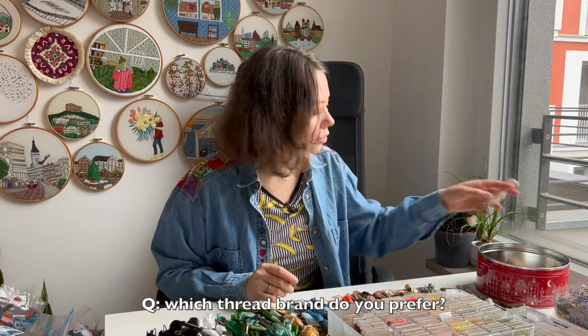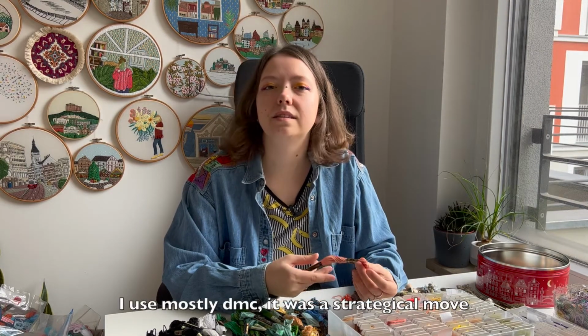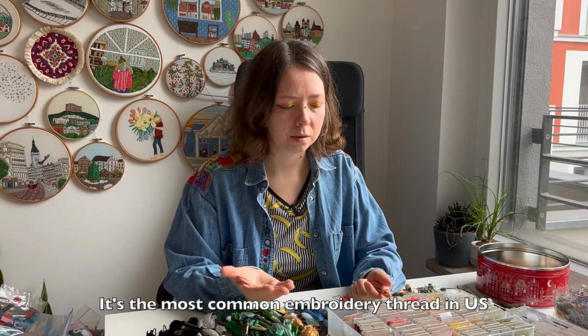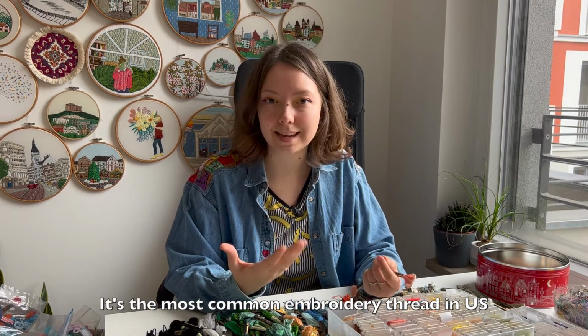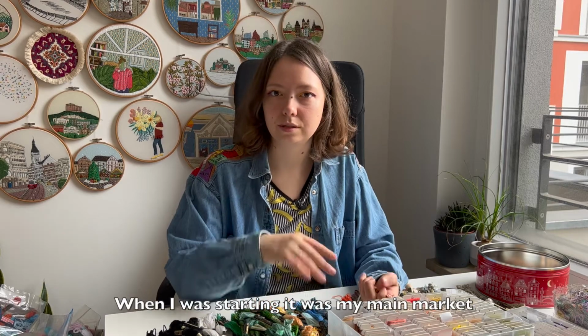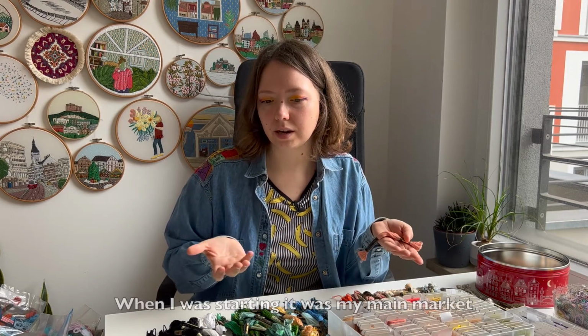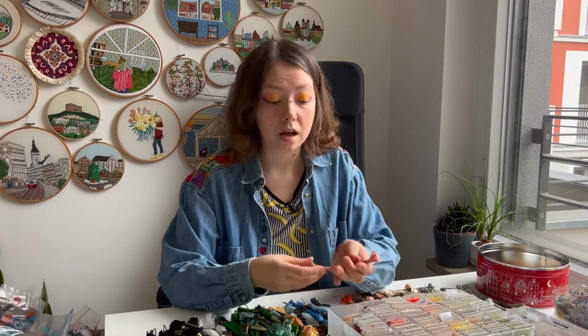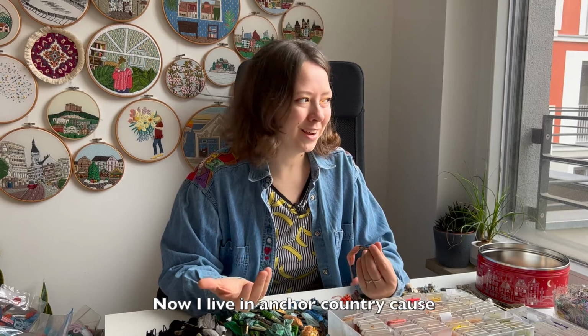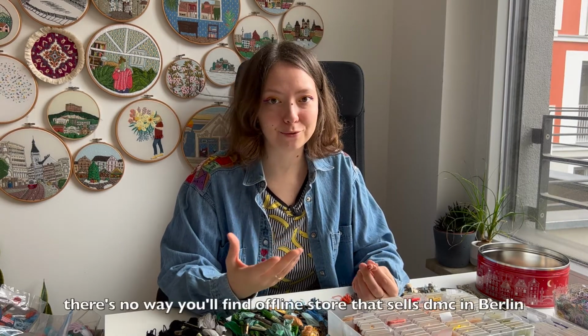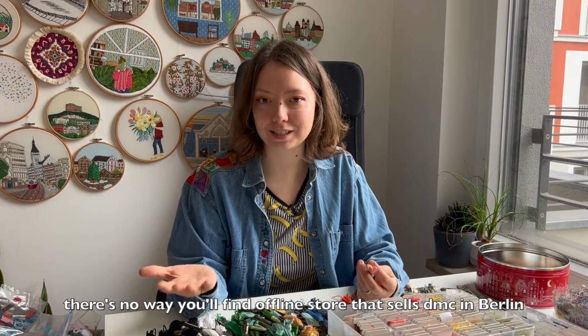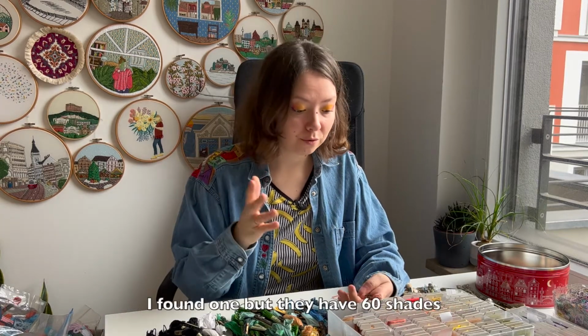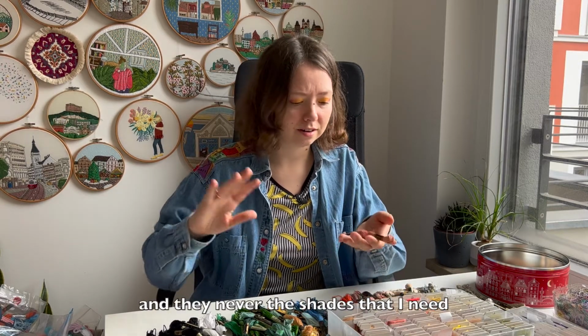Which thread brand do you prefer? I use mostly DMC because it was a strategic move. It's the most common embroidery thread in the United States, so when I was starting, that was my main market. It was easier to find DMC than Anchor, for example, in Russia. Now I live in Anchor country because there is no way you find a craft store that sells DMC. I found one, but they have like 60 shades and never the shades that I need.